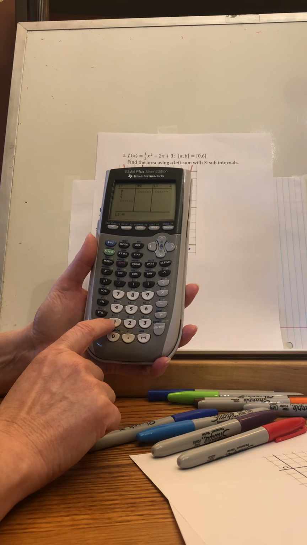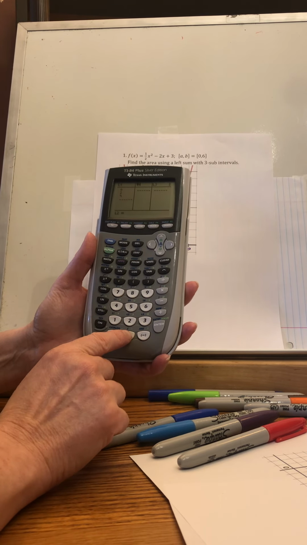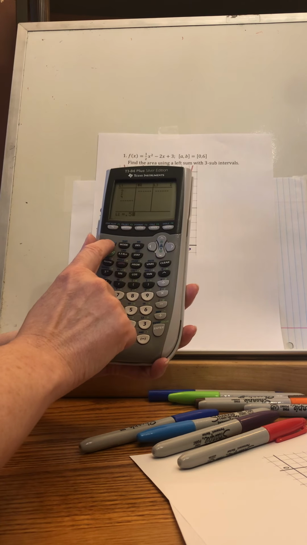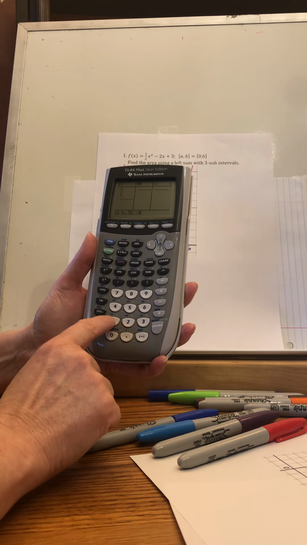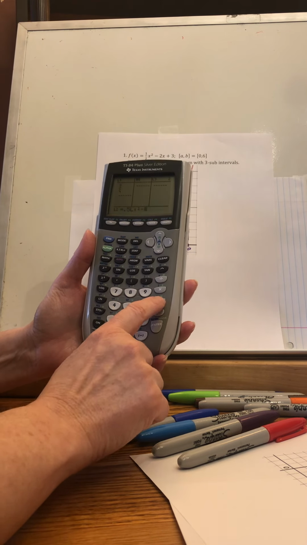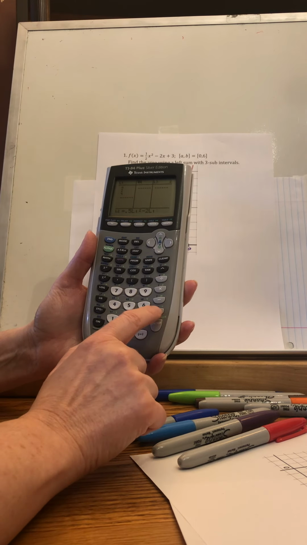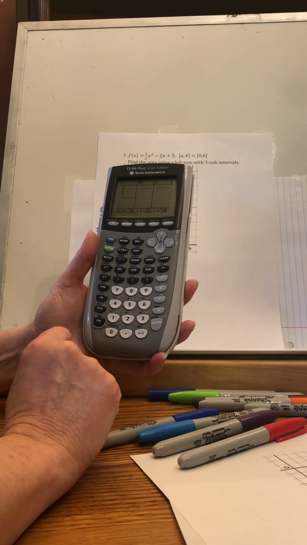So I'm going to put my formula in, but instead of x, I'm going to use L1: 0.5 times L1 squared minus 2 times L1 plus 3.